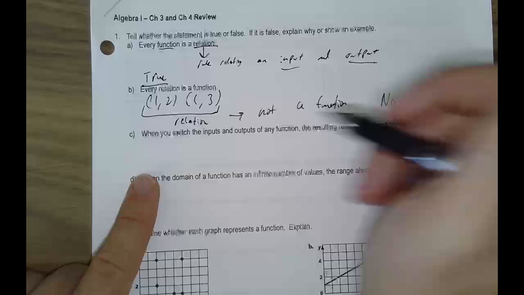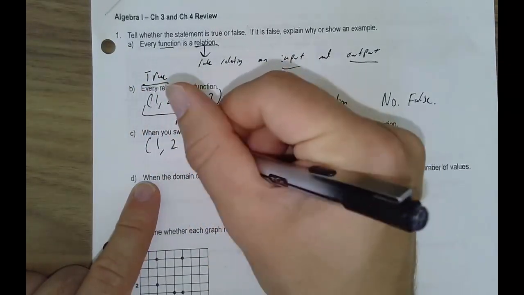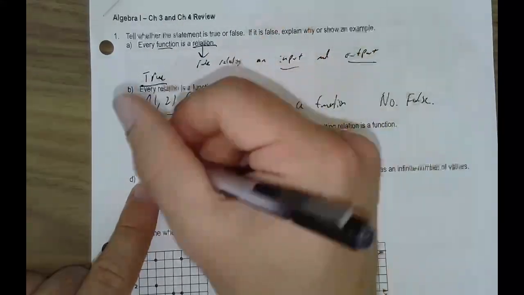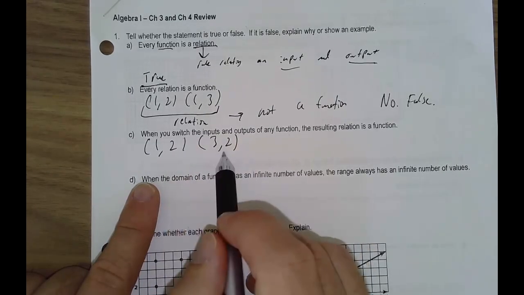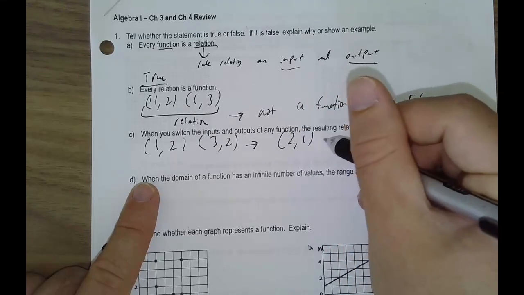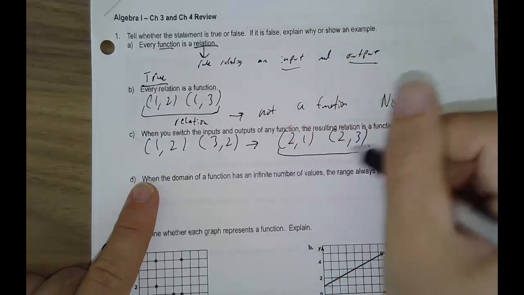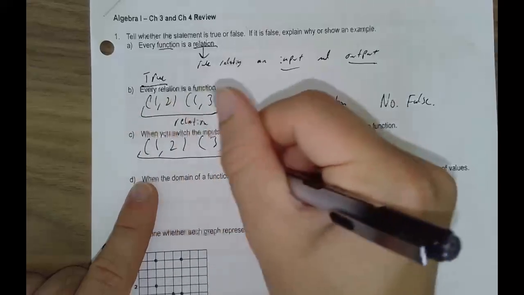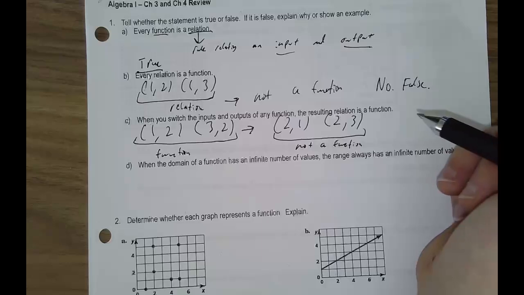This is also not true because you think about (1, 2) and (3, 2). This is a function, right? We have two different inputs. Each input has a different output. Yes, they have the same output, but that's okay. But if we switch these around, we have (2, 1) and (2, 3). Now it's not a function when we switch them. So it's an example. This is a function. That's not a function.